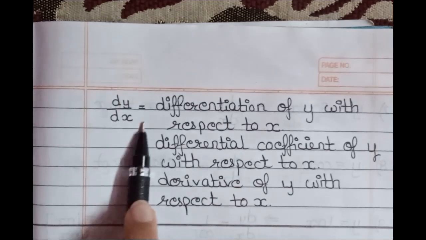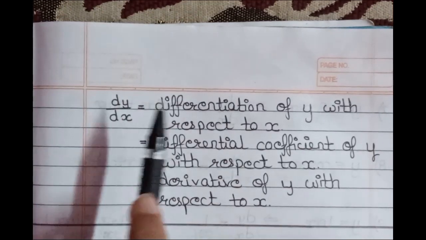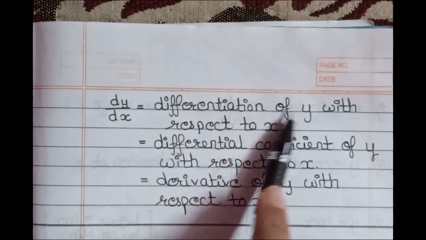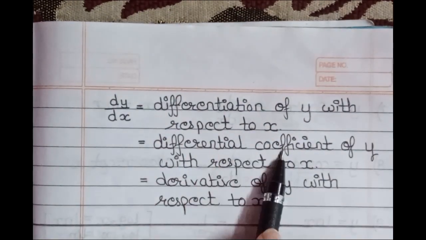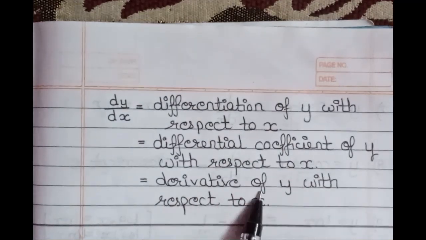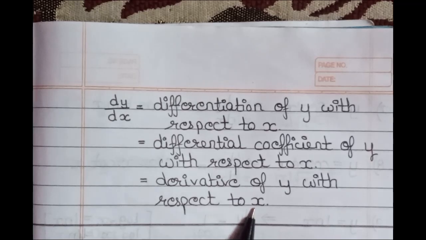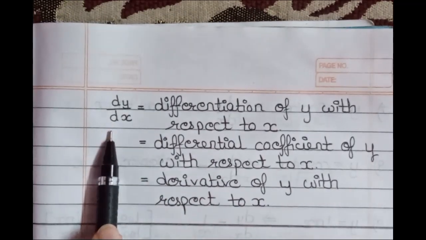Now let's see what is dy by dx. dy by dx is said as the differentiation of y with respect to x, or simply differential coefficient of y with respect to x, or the derivative of y with respect to x. So whenever you see these three terms, it means dy by dx.